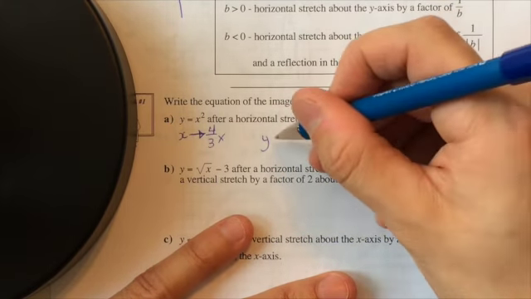All right, so if I have the equation y equals the square root of x minus 3, and I perform a horizontal stretch by a factor of 4, and that's about the y-axis, and a vertical stretch by a factor of 2 about the x-axis, the first thing I'm doing is if I have a factor of 4 about the y-axis, that means my values of x are going to be mapped to 1/4 x, factor of 4. And my values of y are going to be mapped to 1/2 y.